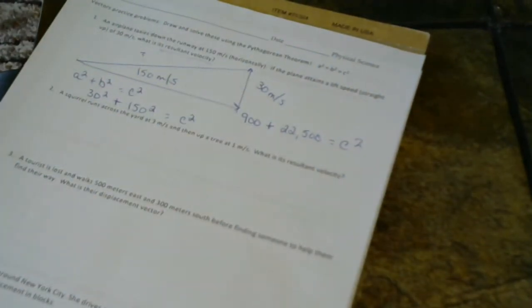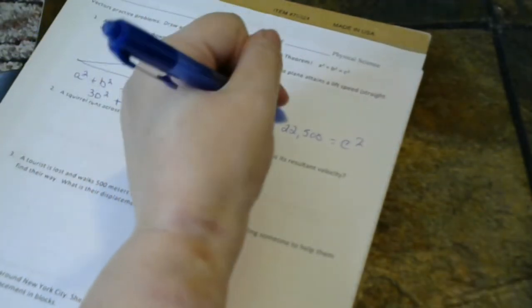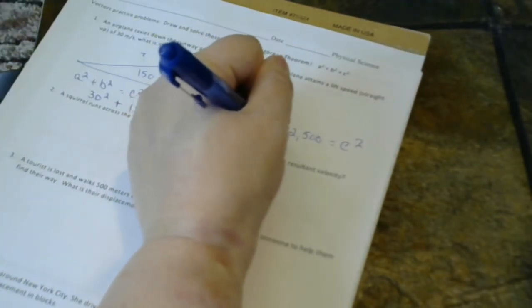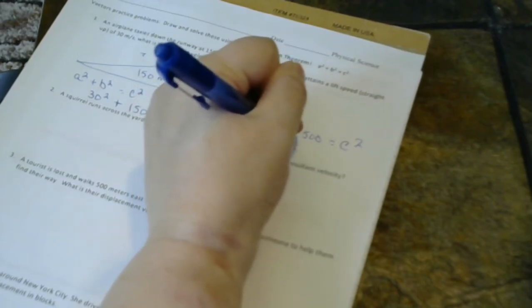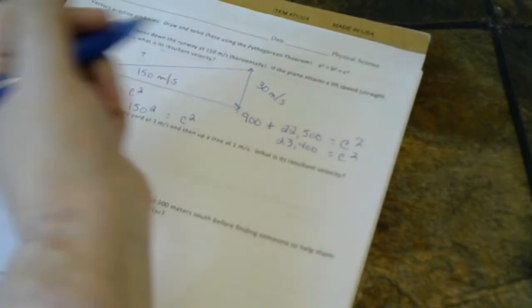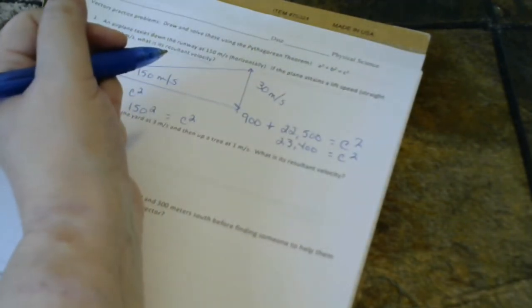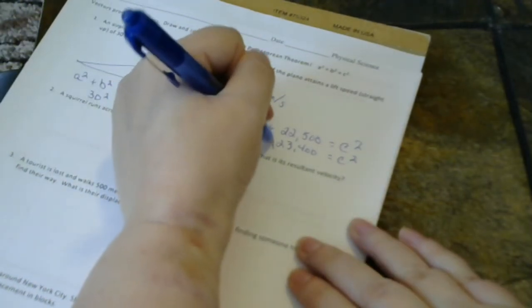Okay, so we've got 22,500 plus 900 is 23,400. But that's equal to c squared. You've got to remember to take the square root. Okay, so you're going to take the square root of both sides.